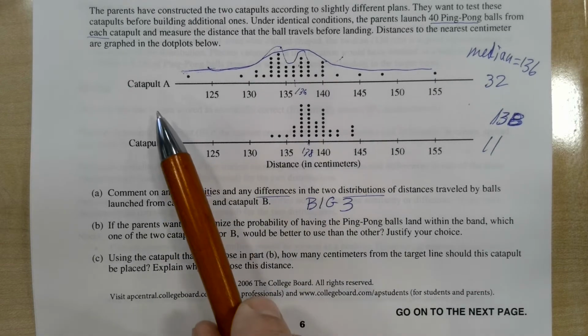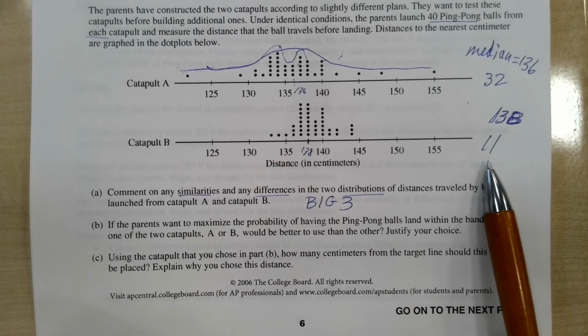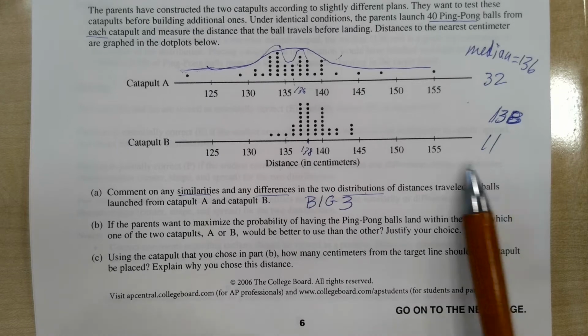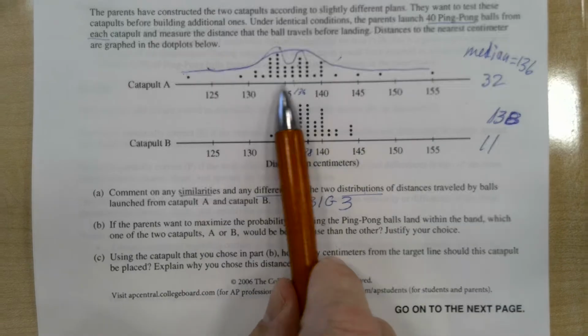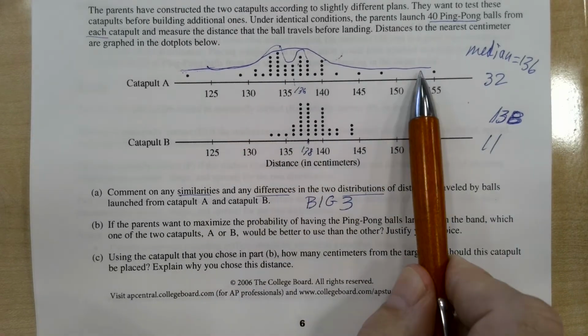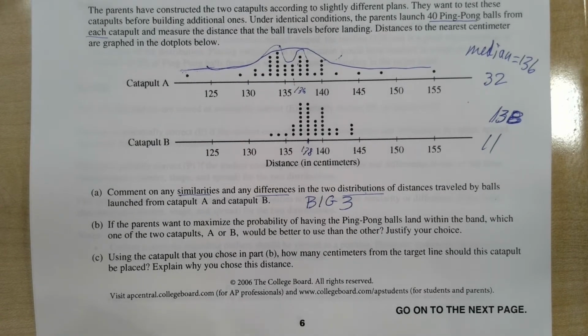So in my write-up, I would say Catapult A has a range of 32, which is about 21 centimeters larger than the range of Catapult B at 11. You can also do the IQR if you want, but it's obvious from the range that it's more spread out. It has more variability, more spread. And that's enough.